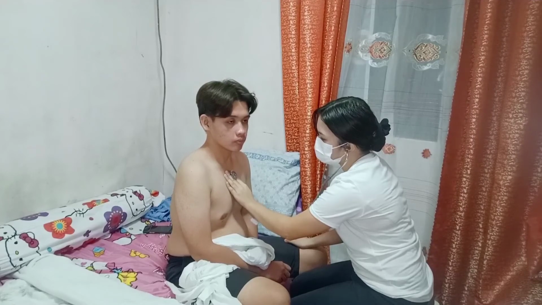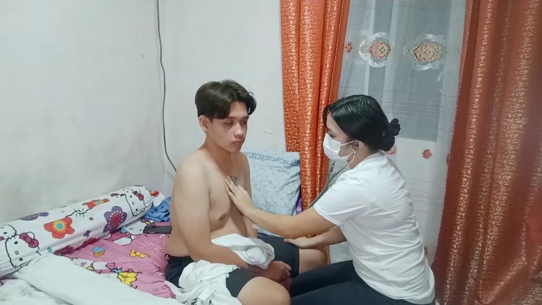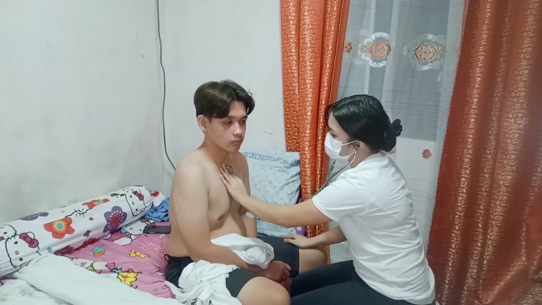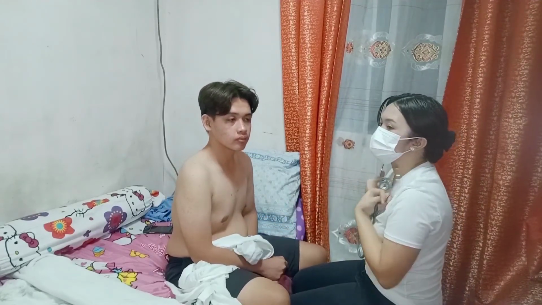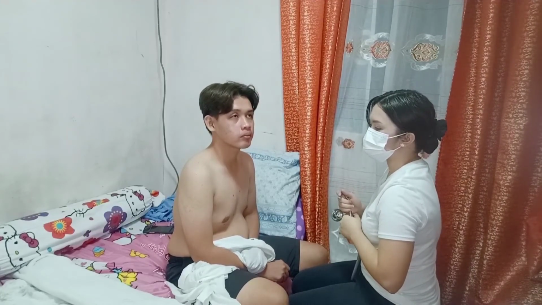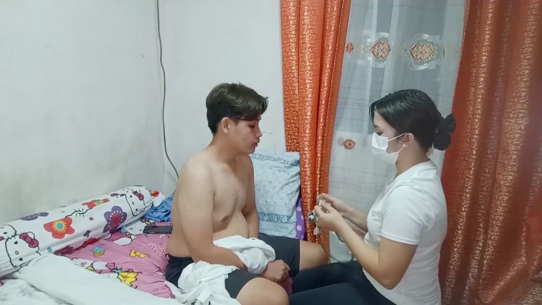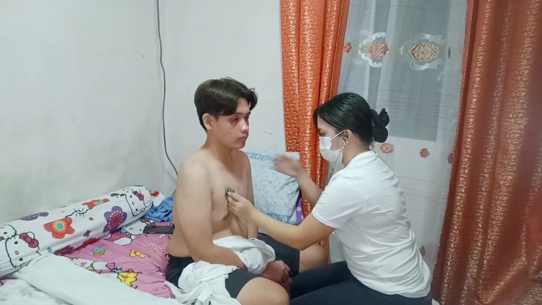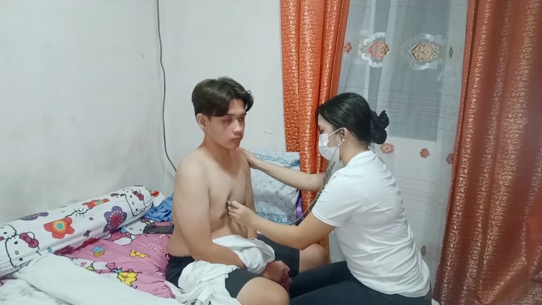While auscultating the trachea, I observed that it has loud, high-pitched bronchial breath sounds. And then I assessed the lungs using the auscultation method also. Upon auscultating the lungs, I don't hear any abnormalities.